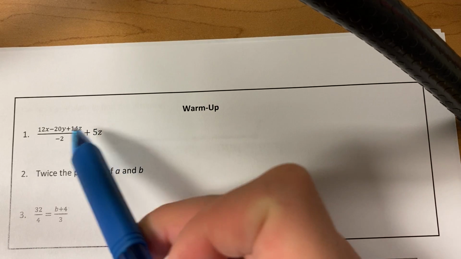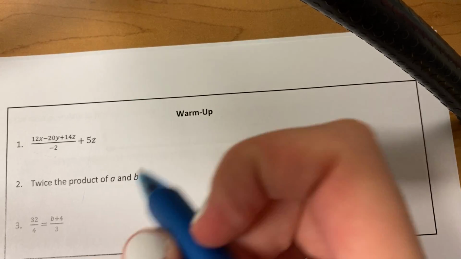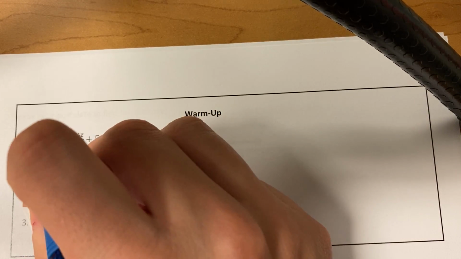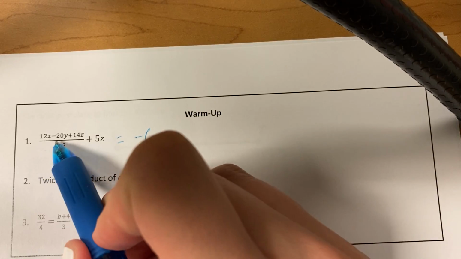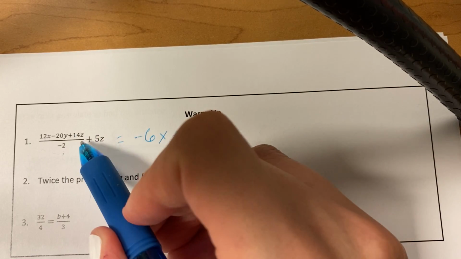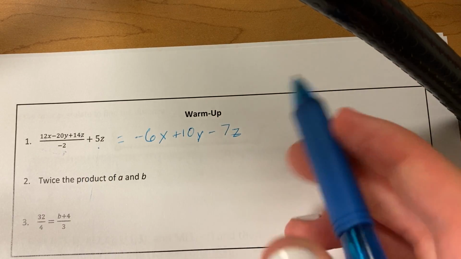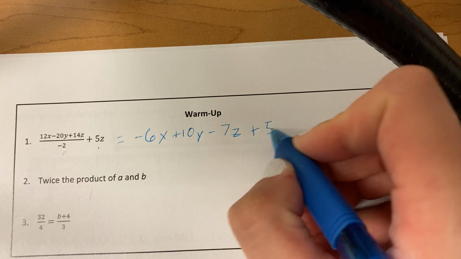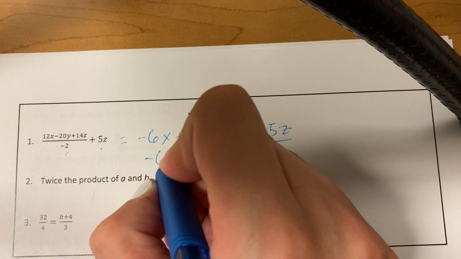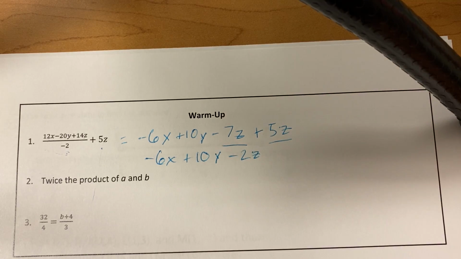All right, so I'm looking at this one. I see that this whole expression is being divided by -2, so I'm going to take each of these terms and divide it by -2. So when I do that, I get 12 divided by -2 is -6. I'm going to keep the variable, which is x. -20 divided by -2 is +10y. And then 14 divided by -2 is -7z. Okay, and then I'm just going to carry over this plus 5z. All right, then after that, I'm just going to combine like terms, the two z's, and I get -6x plus 10y minus 2z, and we're done.